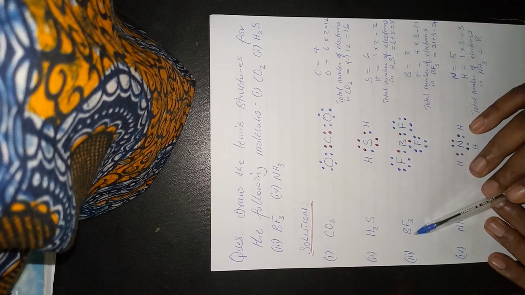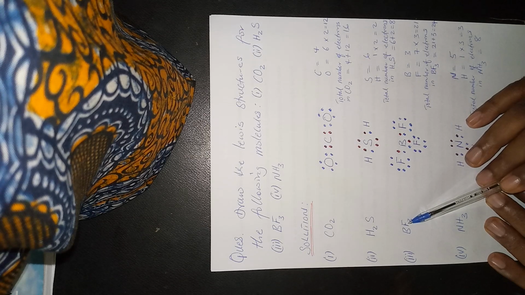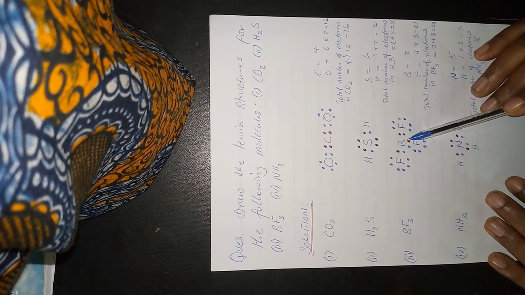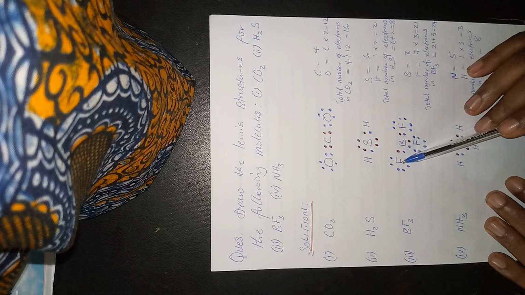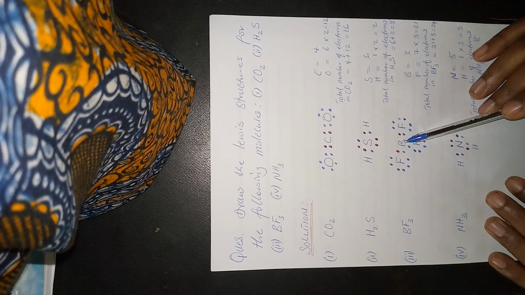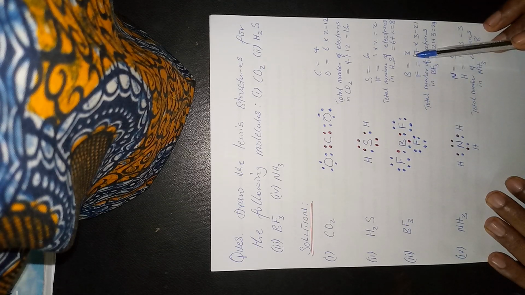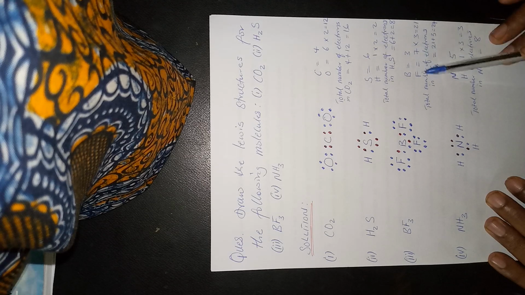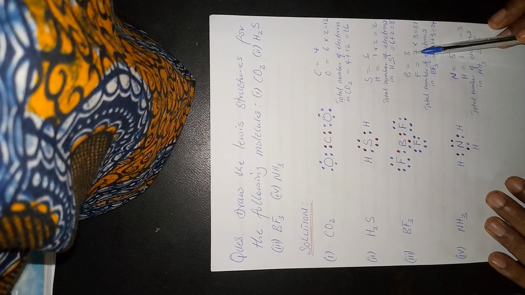We also have another molecule here, which is boron trifluoride. In boron trifluoride, we have 3 atoms of fluorine and we have 1 atom of boron. Boron, as we know, belongs to group 3 in the periodic table, and as such, it has 3 valence electrons. Fluorine belongs to group 7 and it has 7 valence electrons.